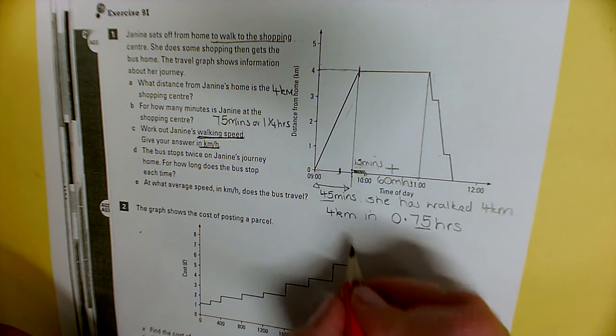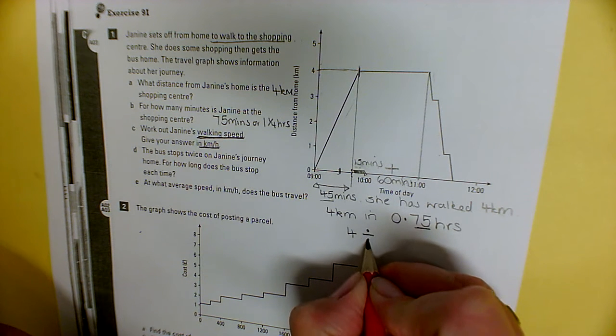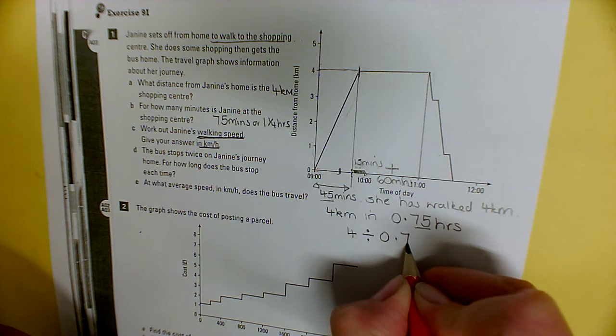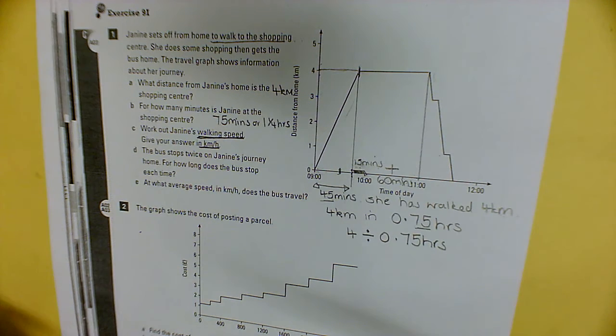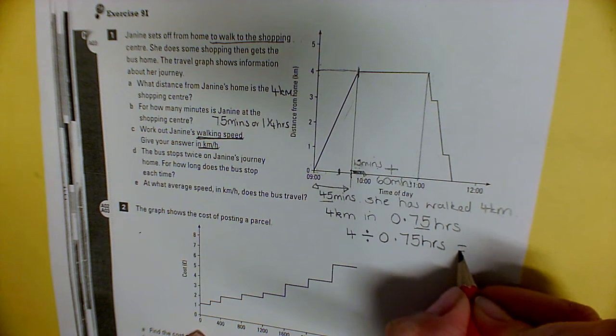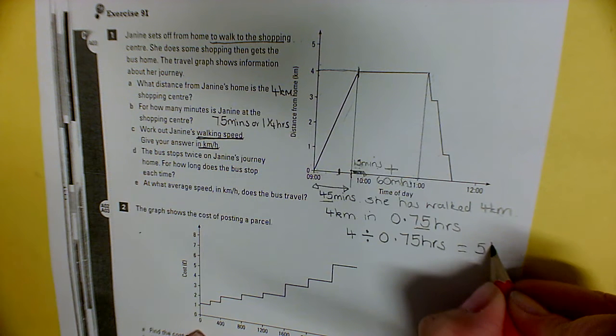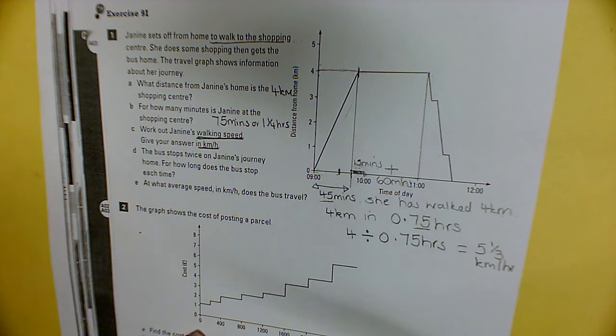So what we then need to do is do 4 kilometres divided by 0.75 hours. So if we do that on our calculator, 4 divided by 0.75 hours is equal to 5 1/3 kilometres per hour.